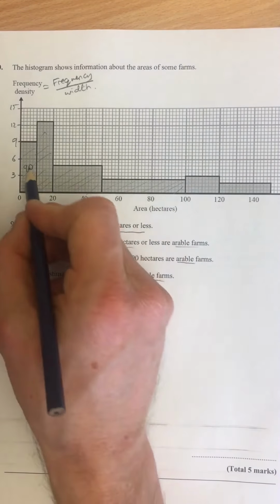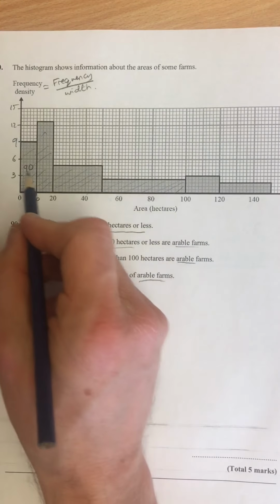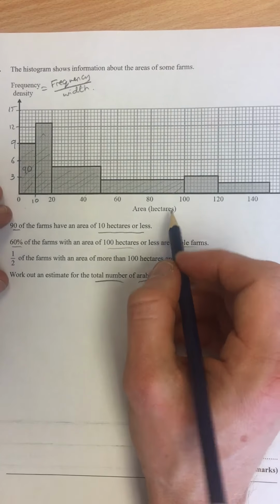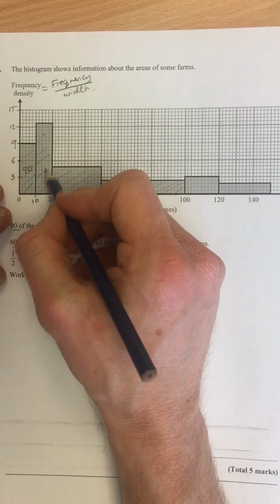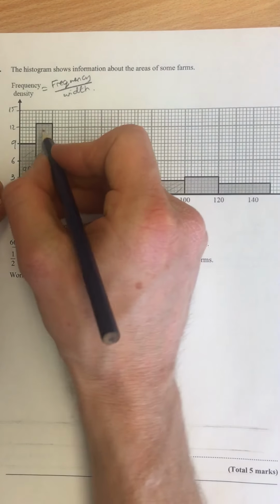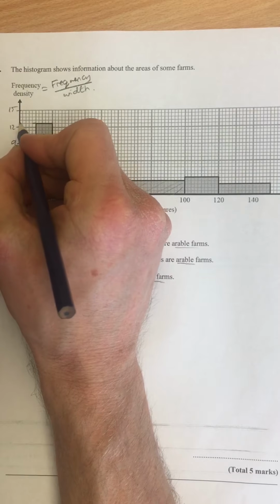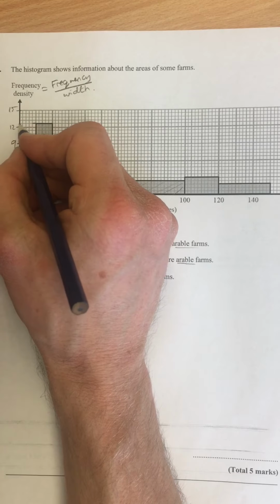Okay, so let's work out how many arable farms there are here. First of all, we know it's 60% of all of it, so let's work out what all of it would be. We know the first one is 90 already. Let's work out this bar here. The frequency density here, if that's 12, we're going up to 15.